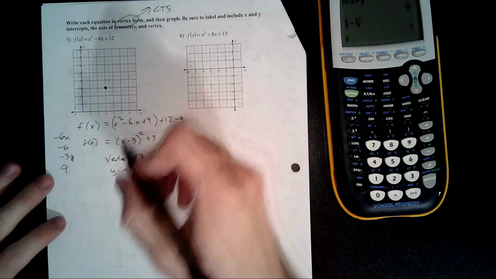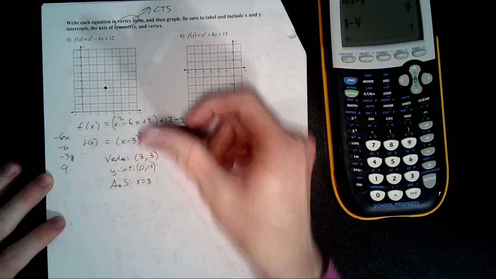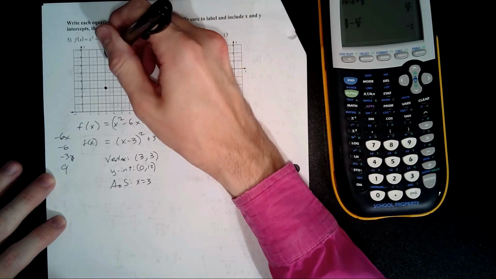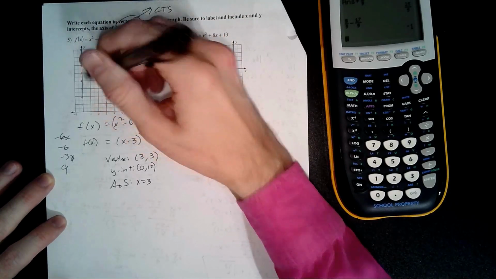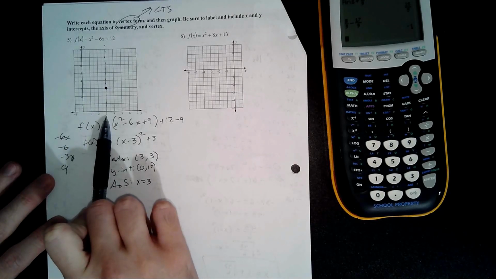We do know our axis of symmetry at least. Our axis of symmetry is x equals 3. It's the same value as that vertex. We have this dotted line that goes through the vertex. What we're going to do next is we could ask our calculator for help, or we can just start plugging in numbers. I recommend plugging in numbers that are close to 3. That's going to make the problem the easiest actually.